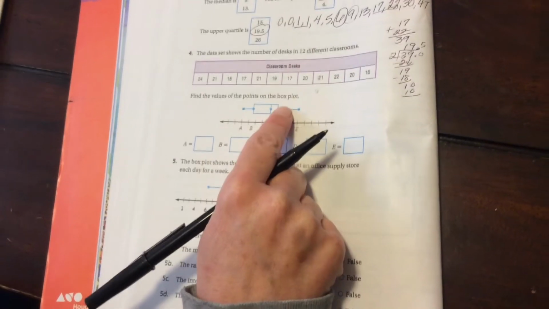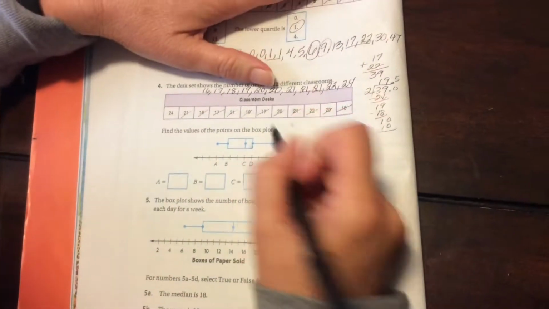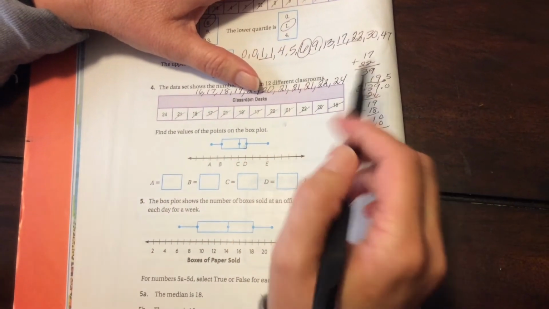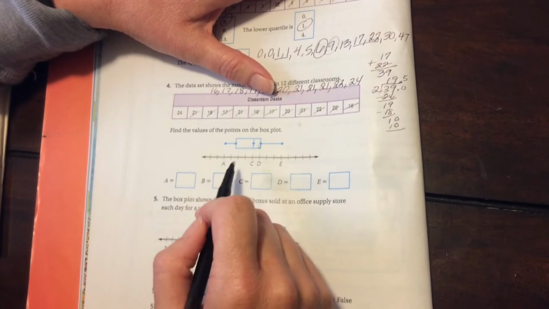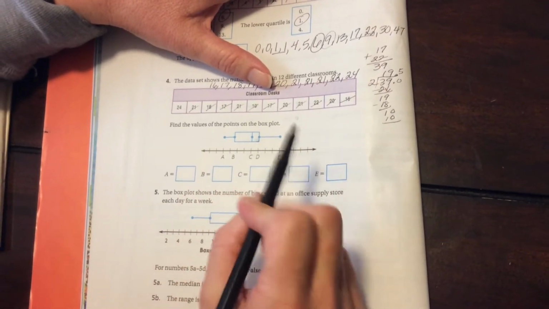Number 4, the data set shows the number of desks in 12 different classrooms. Find the values of the points on the box plot. So again, I'm going to have to put my numbers in order because this data is going to have my least number, my lower quartile, my median, my upper quartile, and my highest value.